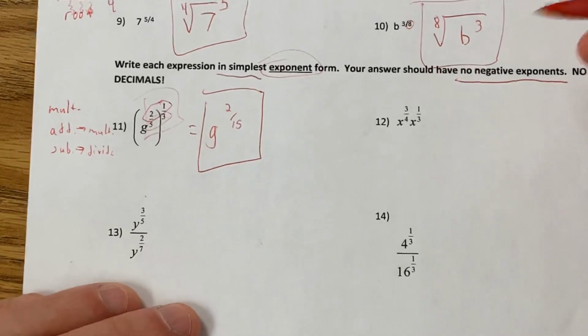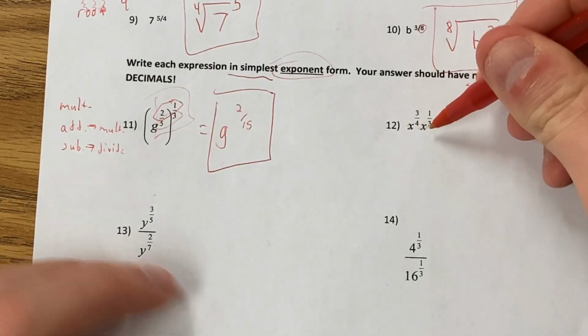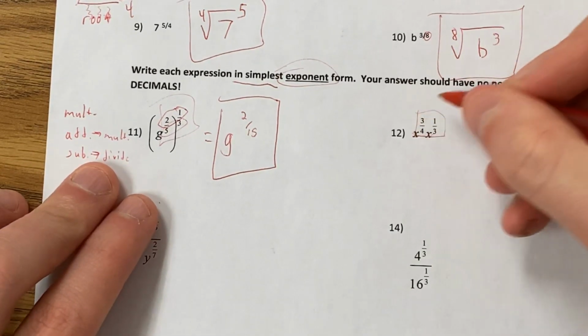For 12, this is multiplying, right? X to the something times x to the something, which means you're going to be adding the exponents. So 3/4 plus 1/3.